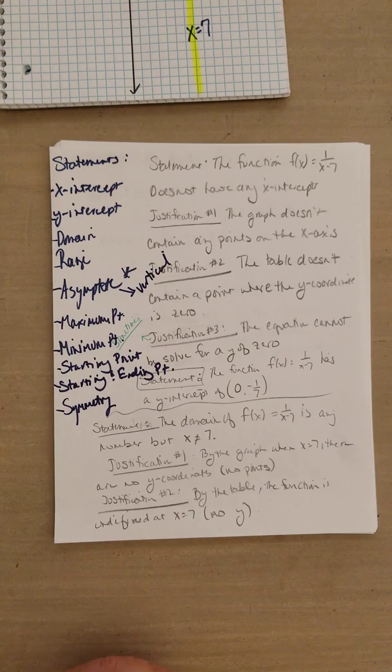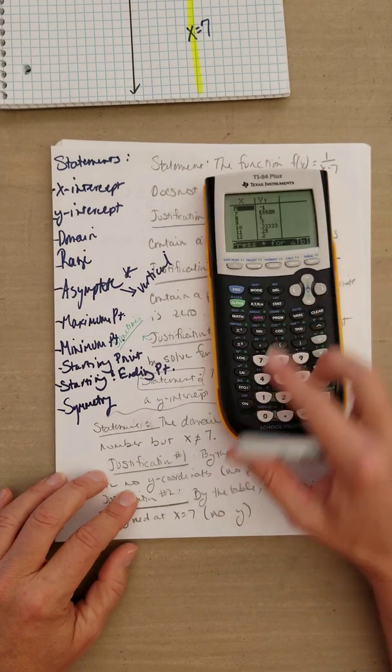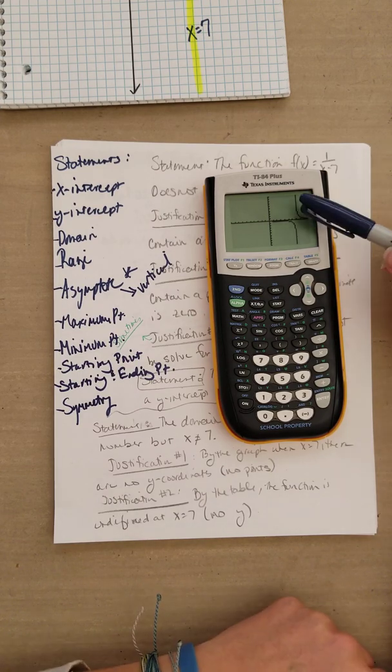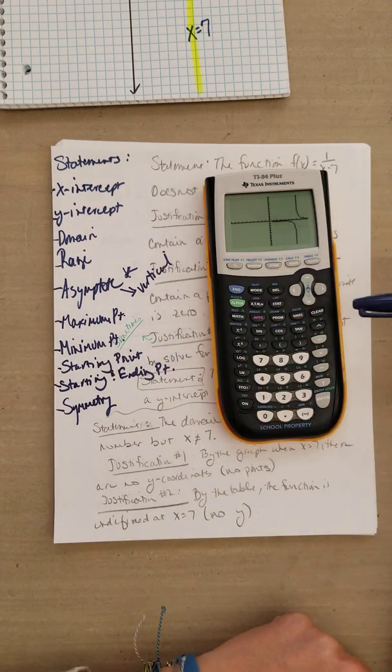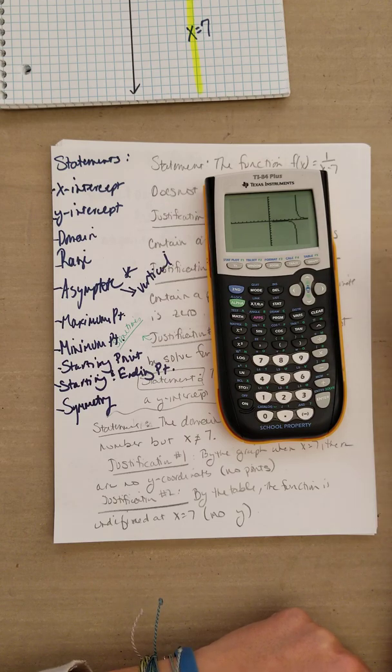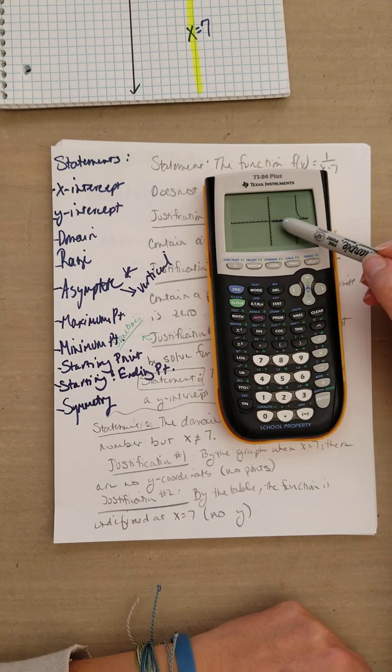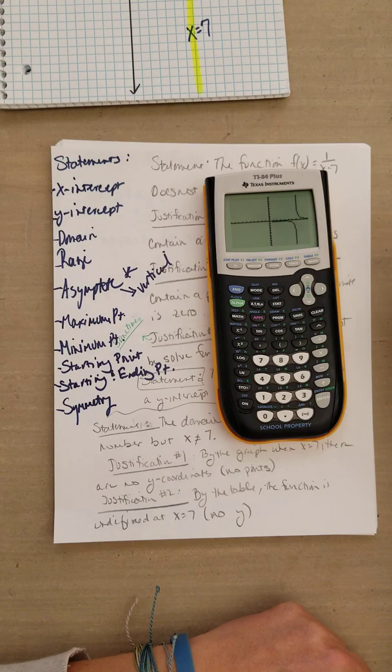So on this one, I'll kind of go through, do I have a maximum point? I would say for my statement, this function does not have a maximum point because it goes up forever. Or the statement would be, there is no maximum point. Justification on the graph, it goes up forever. For a minimum point statement, this function does not have a minimum point, and the justification on the graph is that it goes down forever. And then you could also do that in the table. Starting point, I'd say this function does not have a starting point. How come? Because it seems like it goes to the right and left forever. And I'd say it doesn't have a starting or an ending point for the same reasons.